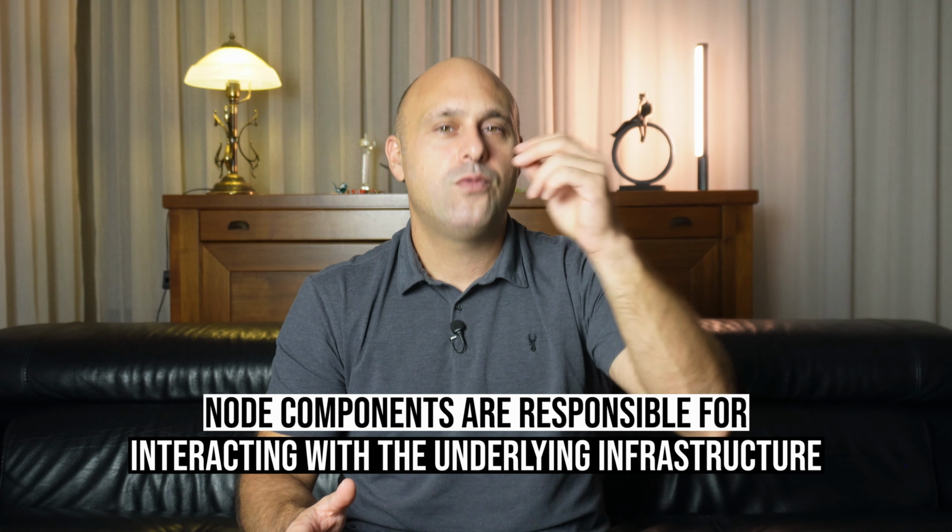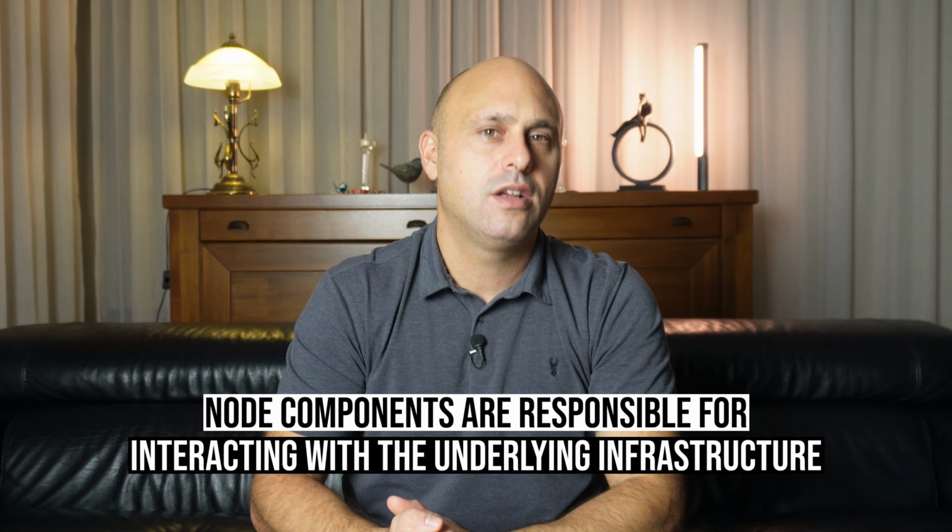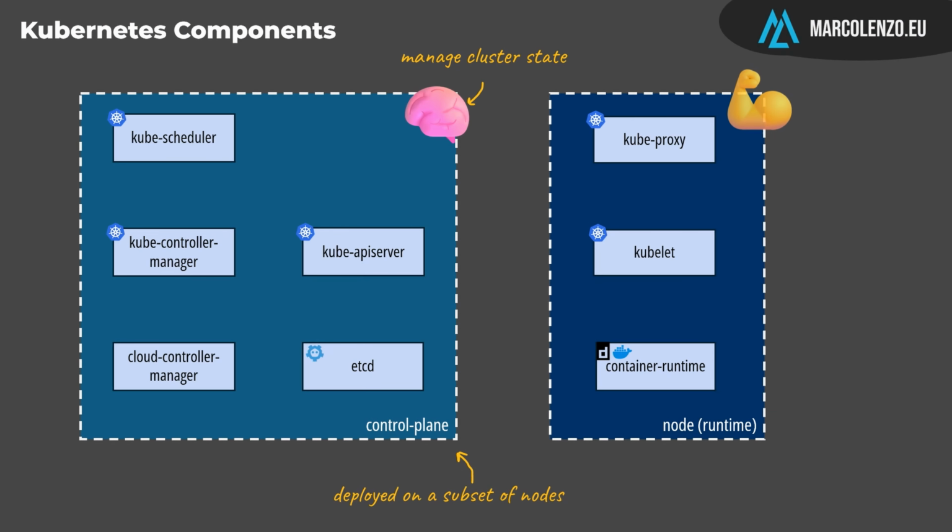Runtime components, officially called node components, are responsible for interacting with the underlying infrastructure to create pods, manage containers, and configure the network rules that connect them. In essence, they are the hands of Kubernetes, executing the tasks defined by the control plane. These are deployed on all nodes.